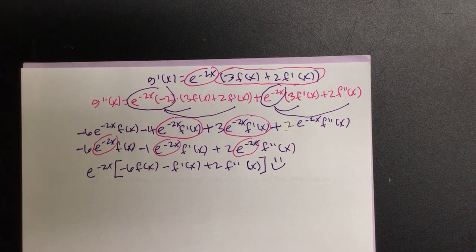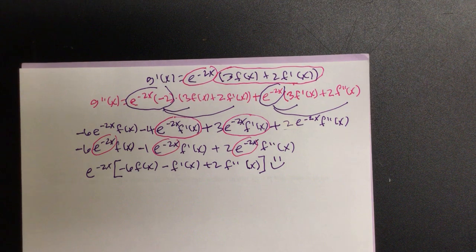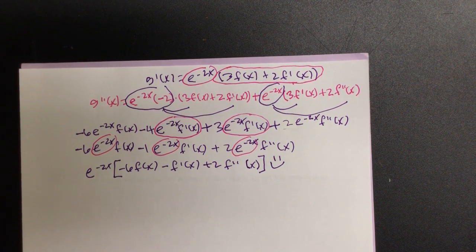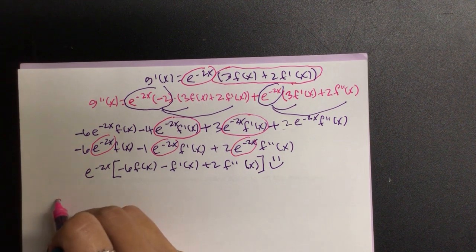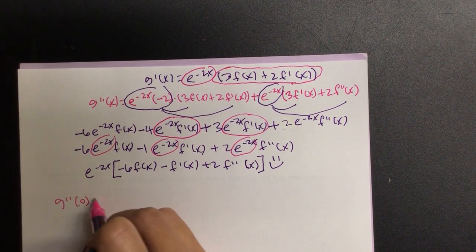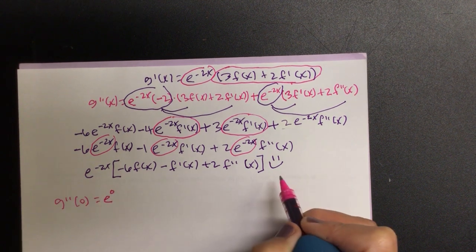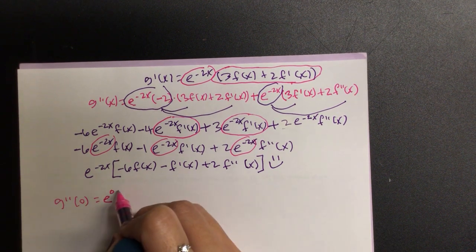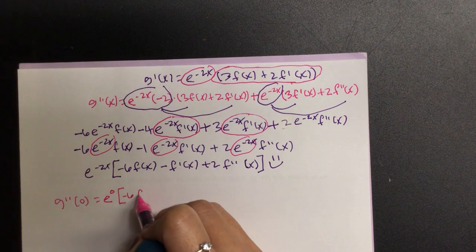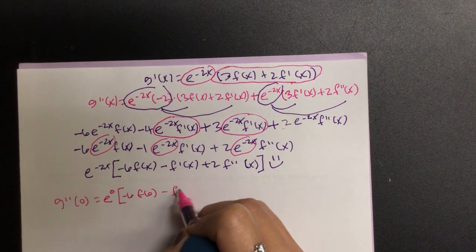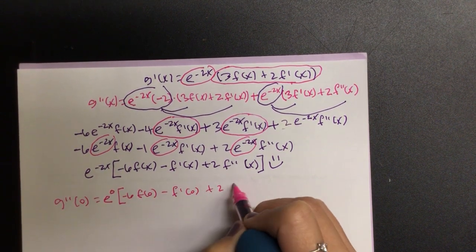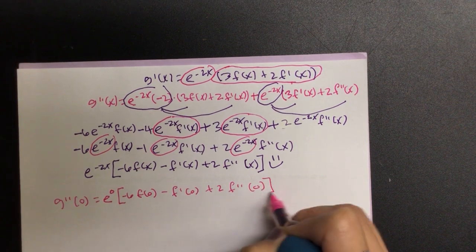And then part D says, now find what? The value when x is equal to 0, right? So let's plug it in. We have g double prime of 0. I'm just going to put e to the power of 0. You guys okay with that? And then we have negative 6 f of 0 minus f prime of 0 plus 2 f double prime of 0, and then close my bracket.